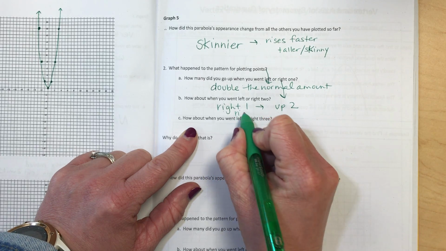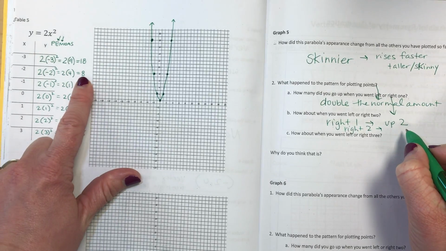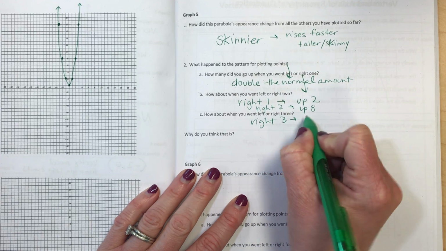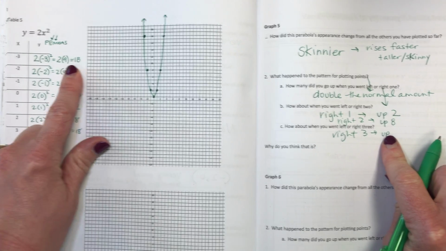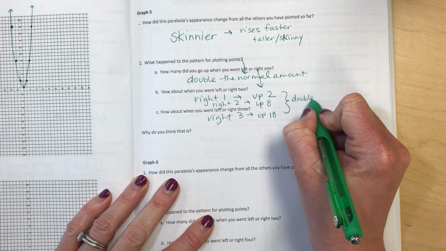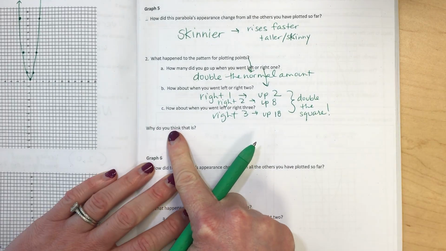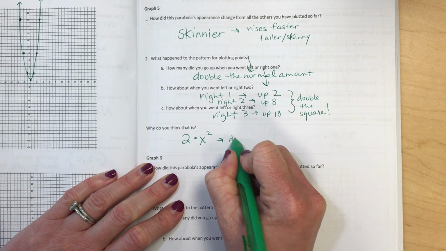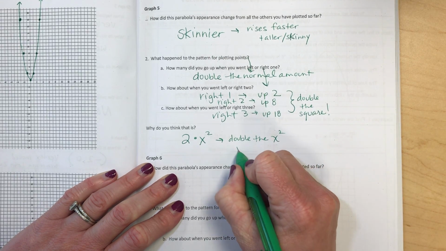So I'll just add when we went right 2, instead of going up 4, we doubled 4. Right here we doubled 4, we went up 8. And right 3, instead of going up 9, we doubled it to 18. So it's double the square. So why do you think that is? I think that is because it's 2 times the x squared. And so it's double the x squared values we did before.